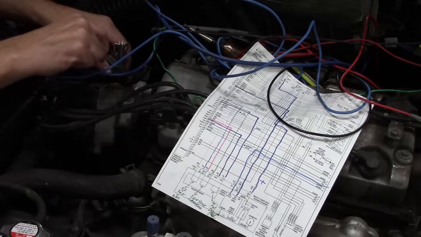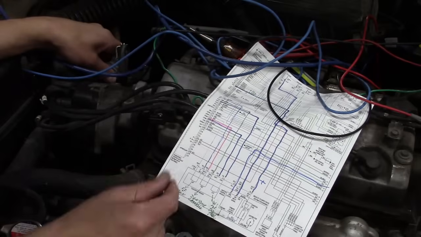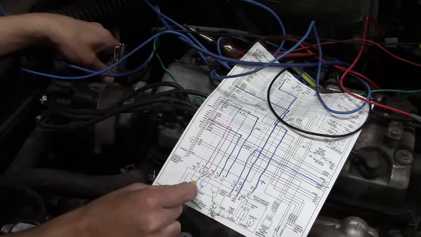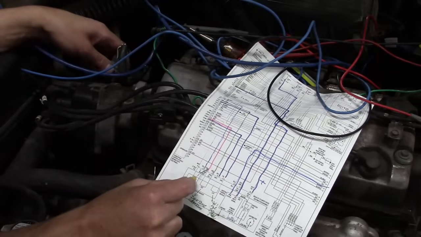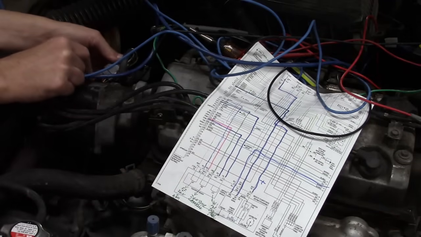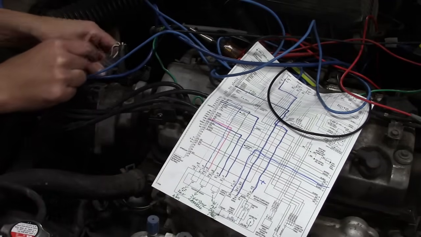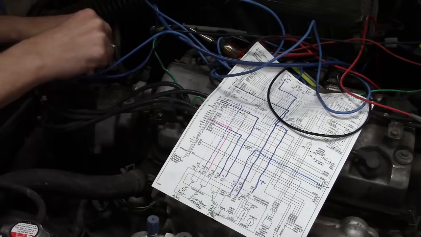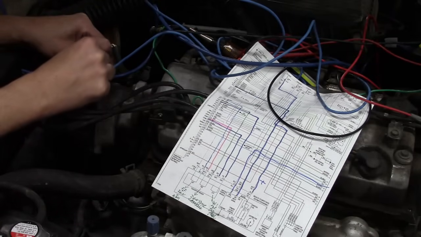There's a white with a blue stripe right here. Just to be sure, because again, we're not 100%. The white with the blue would be opposite of a red coming in, and it is. There's a red coming in right there, transitions to white and blue, so this wire matches up with our diagram.